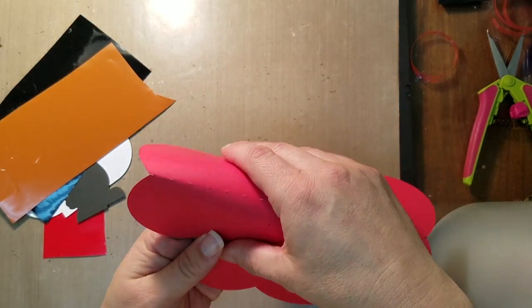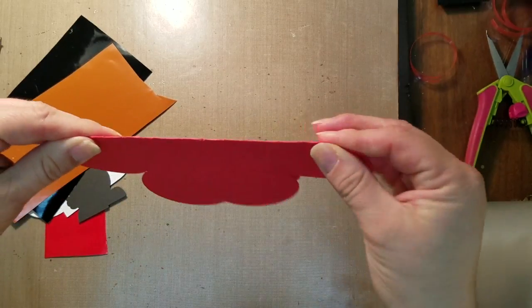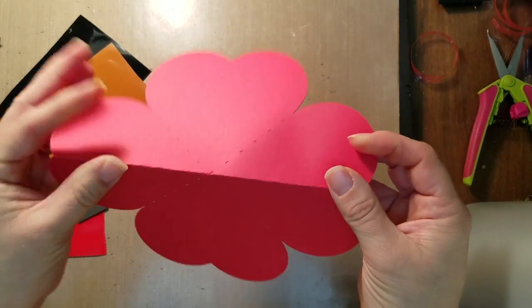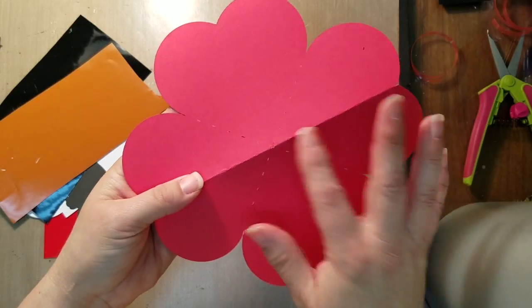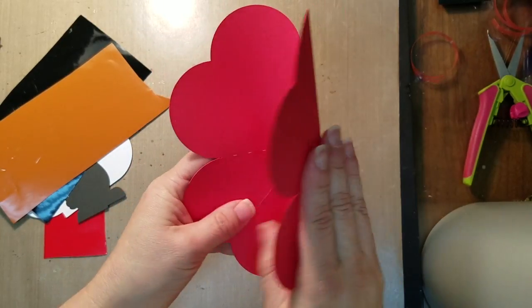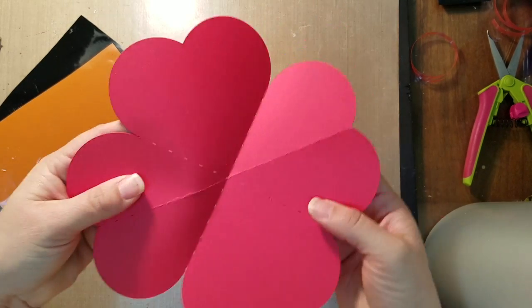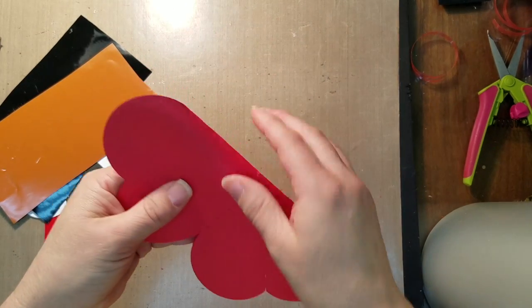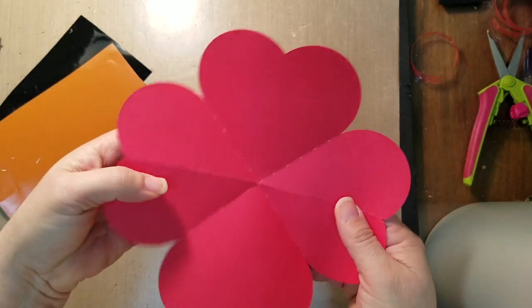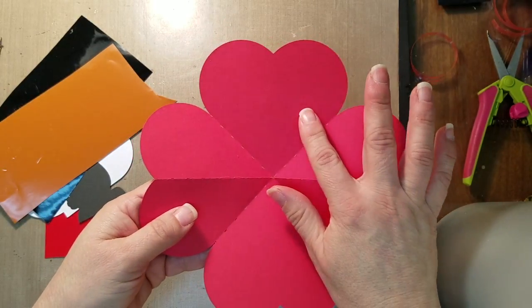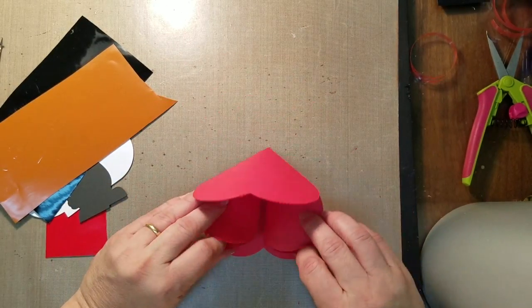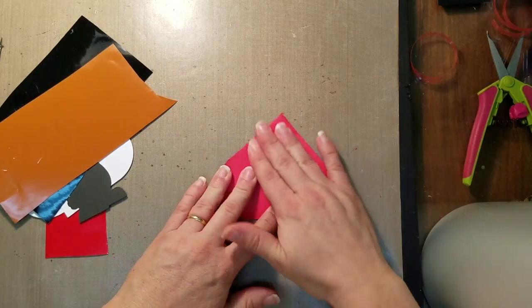So the first thing we're going to do is fold this down in half like that. And then we're going to actually fold the other score marks up this way. So we're just going to fold this way and this way. Okay, so still with the full heart on top, now our card will fold like this.